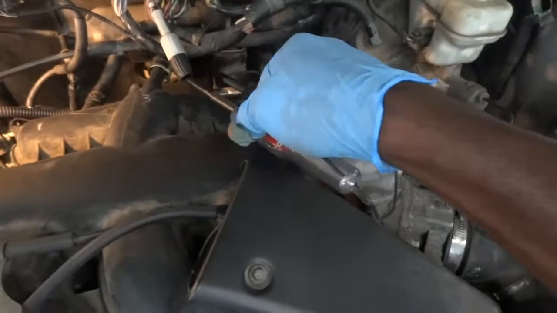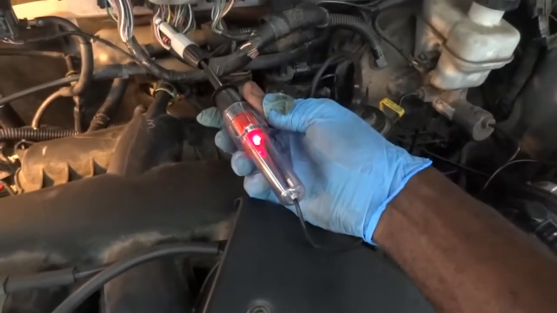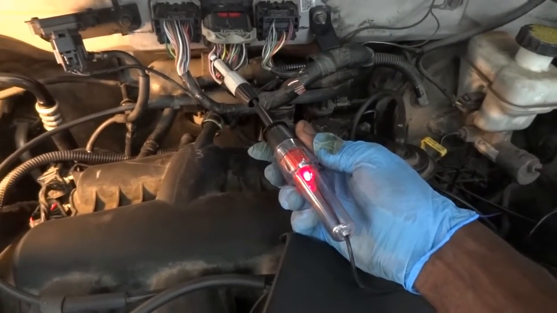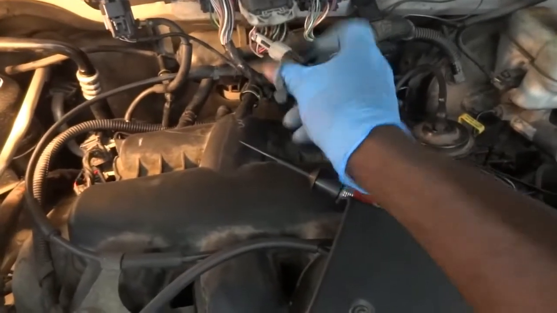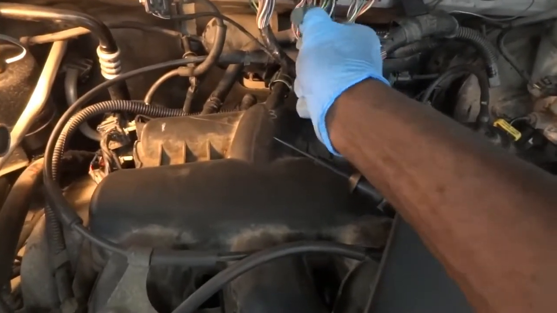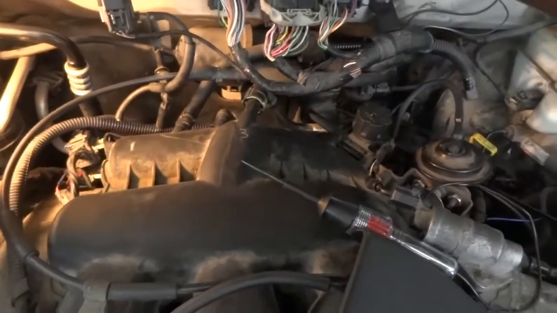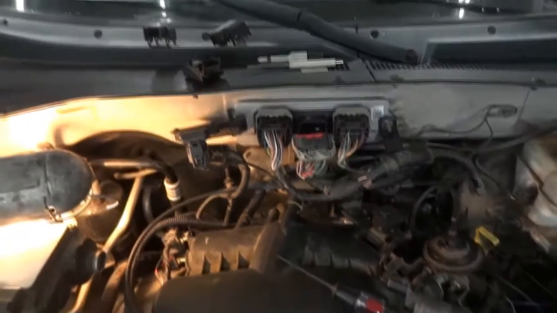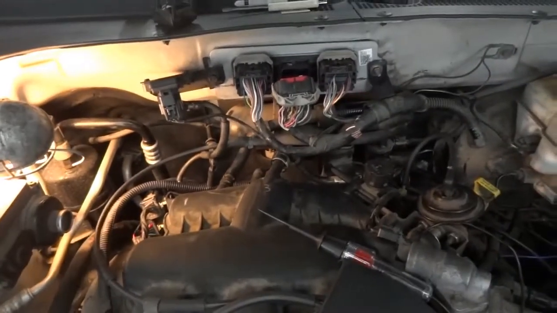So we should also have power on this wire. Right there, as you can see, our test light is lit. So this computer only has 2 power wires, only 2 power supplies, and 3 ground wires. We checked all the wires. There's good ground, there's good power.